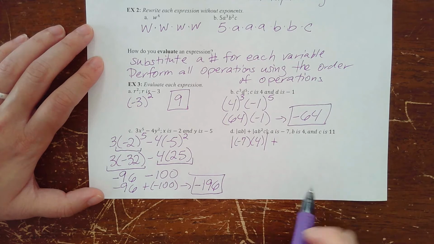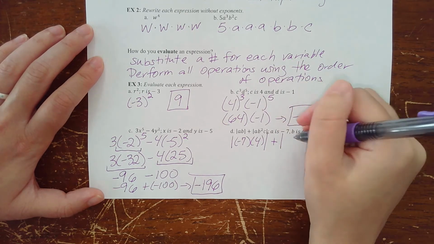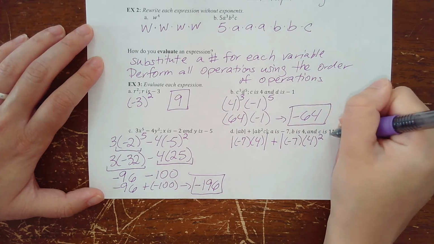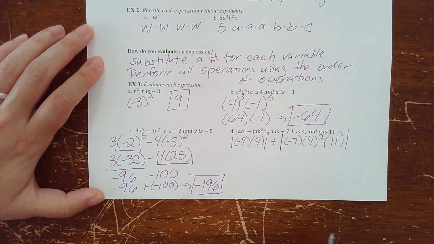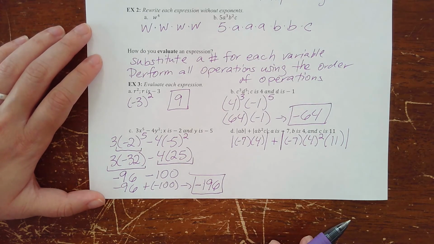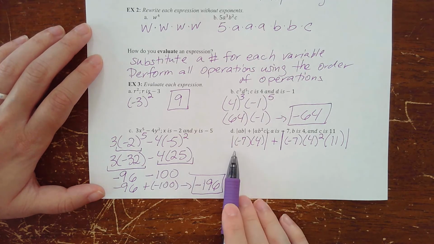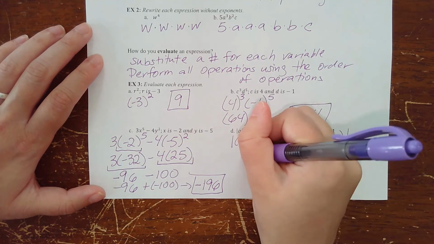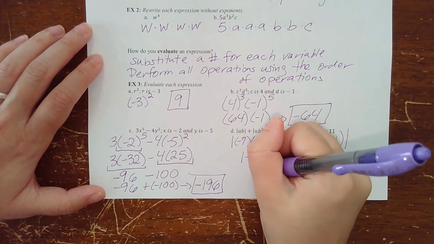Plus, then I'll have the absolute value of a b squared c. So that would be the absolute value of negative 7 times 4 squared times 11. Okay. So I should be doing what's in the absolute values first and then taking those absolute values before doing the addition. So in the first absolute value, I've got negative 7 times 4. Negative 7 times 4 is negative 28. And the absolute value of negative 28 would be positive 28.